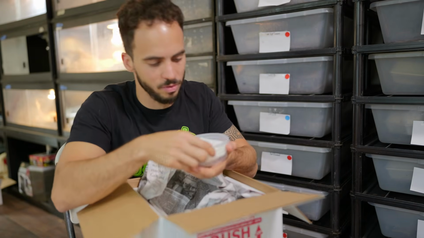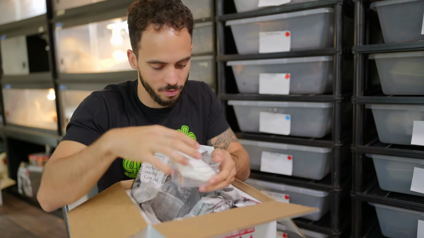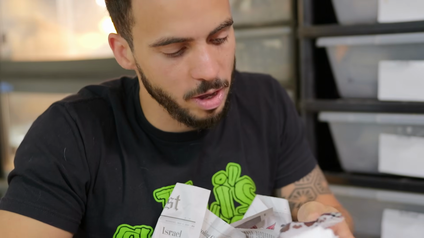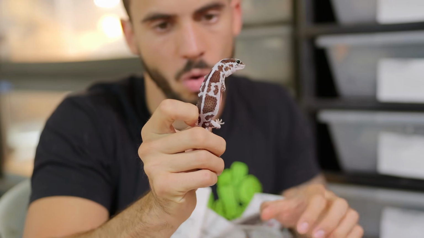Yeah, this is number 5. And it's like a box of chocolates. You never know what you're going to get. This is a whiteout Oreo, and it's also striped. Check it out. Striped whiteout Oreo.